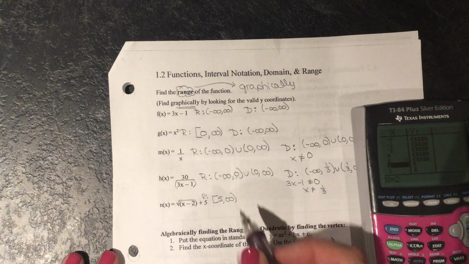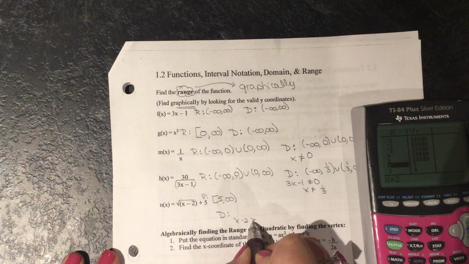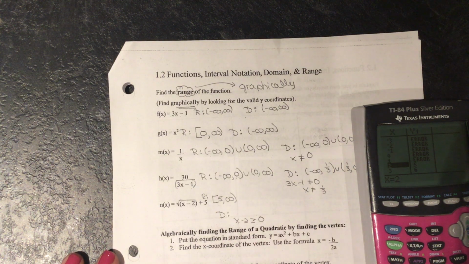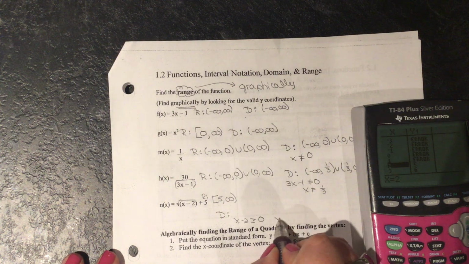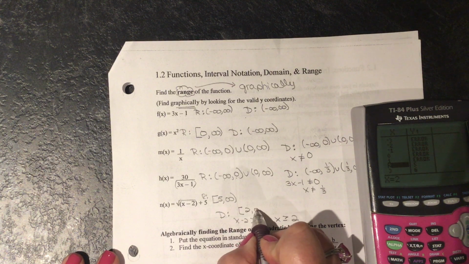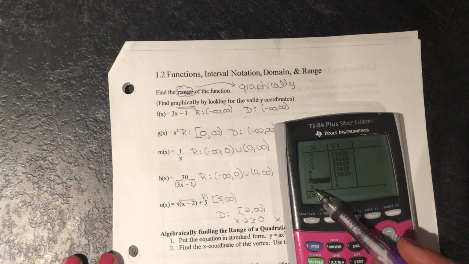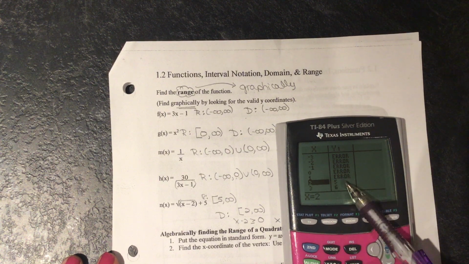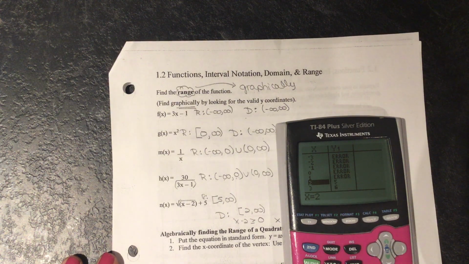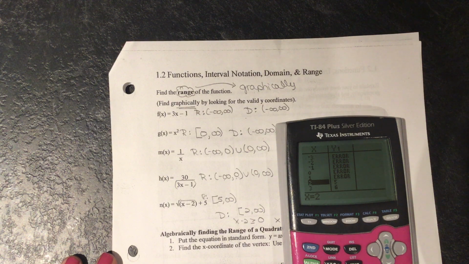And looking at my domain algebraically, I know that x minus 2 has to be greater than or equal to 0. It has to be positive. So therefore x has to be greater than or equal to 2, and I represent that with 2 to infinity. And again, the table there supports that the only time that I have y values that are valid is when I start when x is 2. That is finding range graphically and verifying it using the table. And we also filled in with the domain, looking at that algebraically.